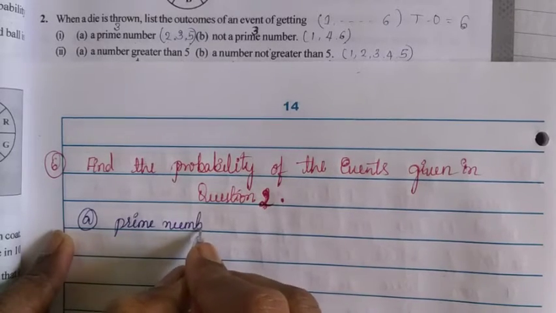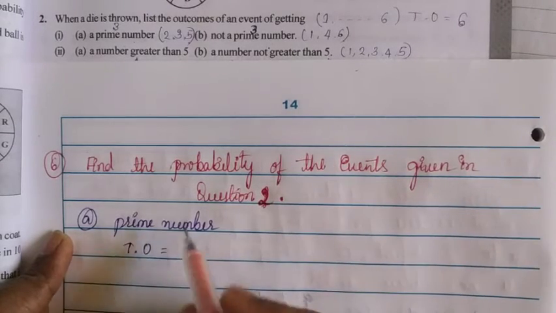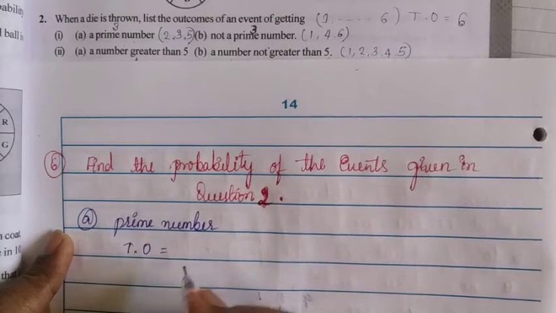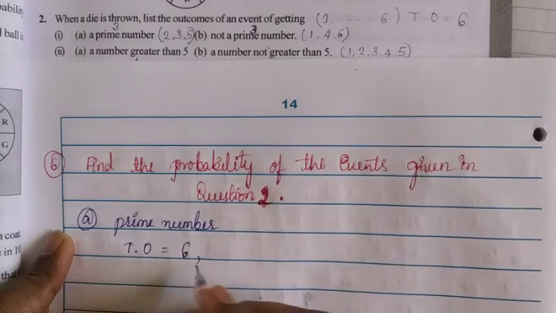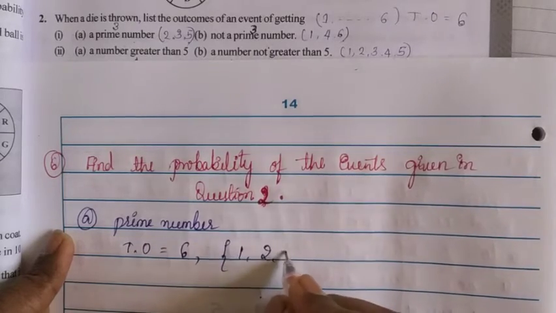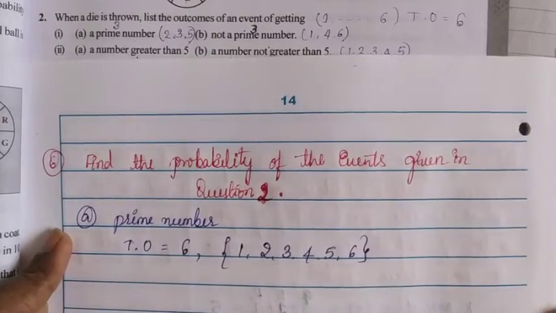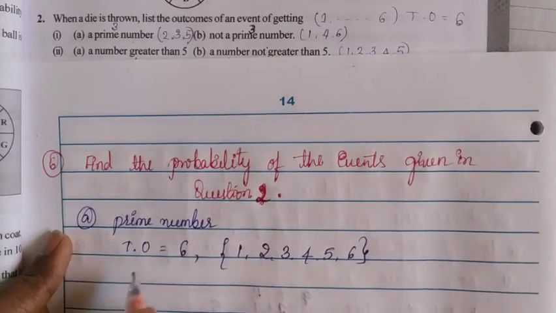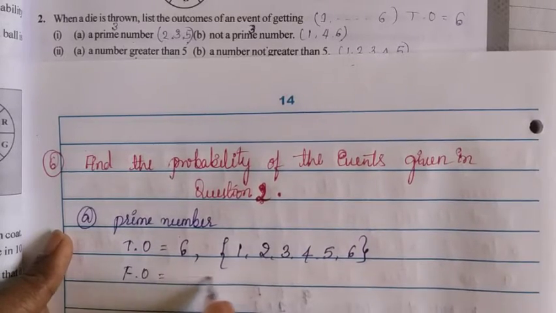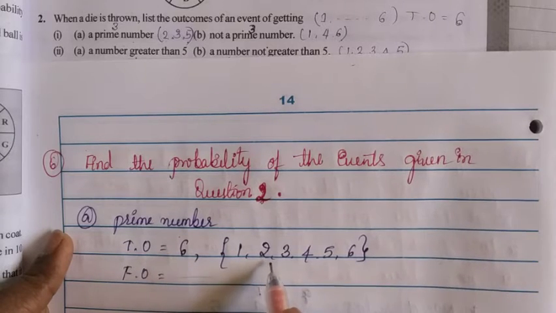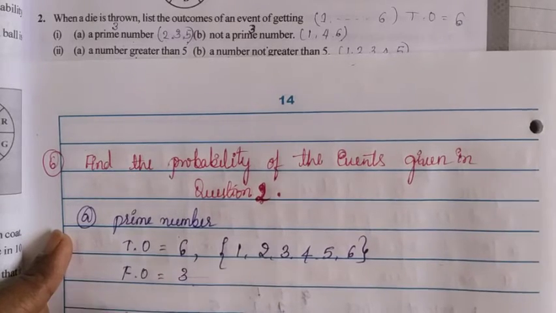Prime number. Yes, first write the total outcomes. Total outcomes when a die is thrown are 6. Yes, among 6, right here 6 numbers: 1, 2, 3, 4, 5, 6. Total outcomes are 6. And here what is asked? Prime number. Among these numbers, the prime numbers are the favorable outcomes. Here prime numbers are 2, 3 and 5. So favorable outcomes are 3.